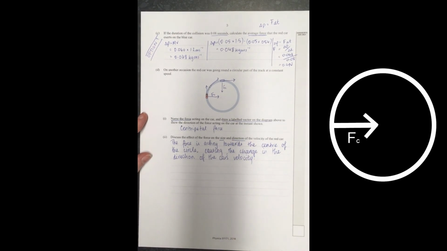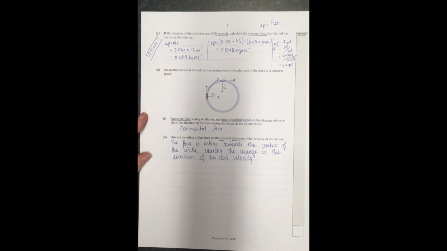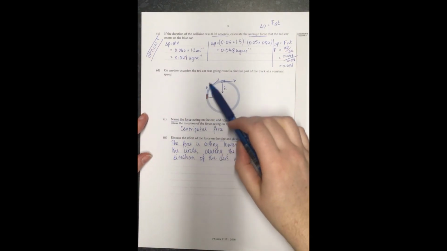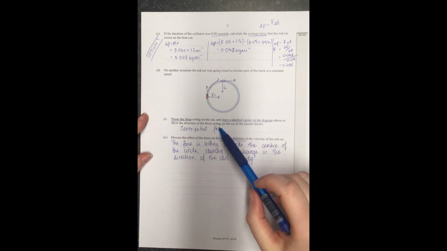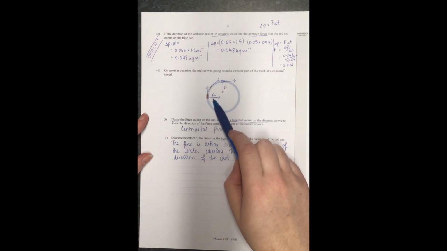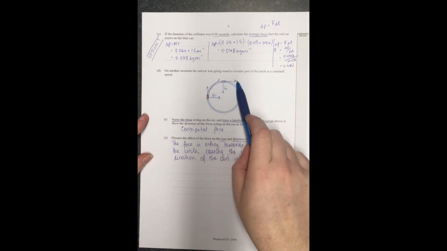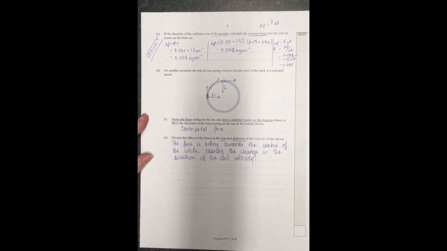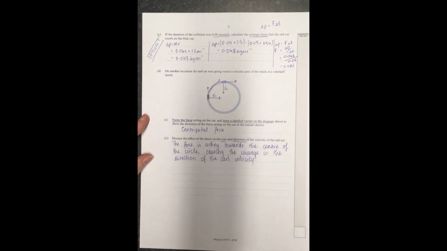We now need to talk about size. Now, does the car go any faster or any slower around this circle or around this track? The answer is actually in the question. It's at a constant speed. So because this force is at right angles to our instantaneous velocity, it has no effect on the size of the velocity, or the speed of the car. How fast is it actually going? So that's our next part.